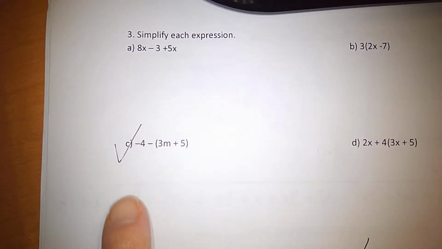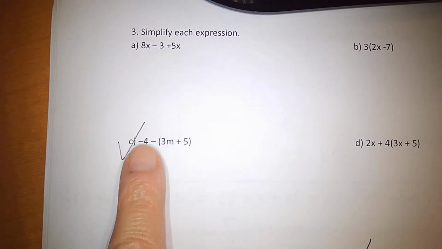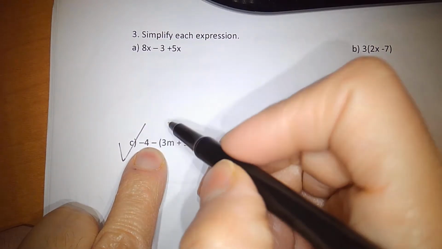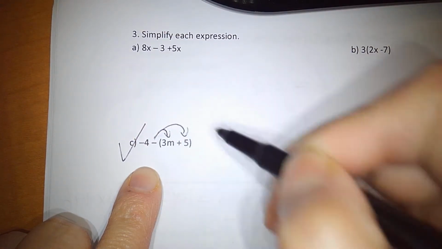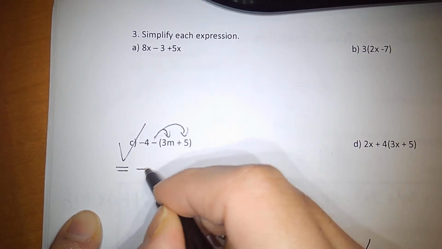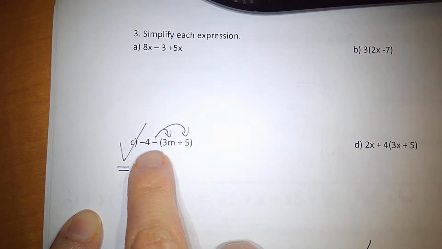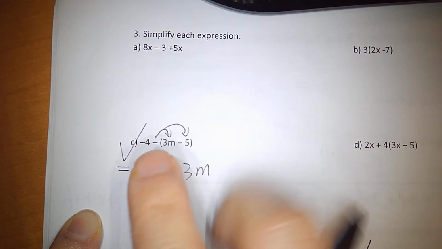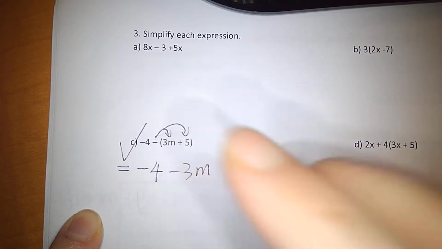So, simplify the question C. -4 minus 3m plus 5. How to simplify this? Do we have parentheses? We do. If we have parentheses, get rid of parentheses first. How? By distributing that one. Yeah, by distributing the -1. It gives us -4, -1 times 3m, -3m, -1 times by +5.